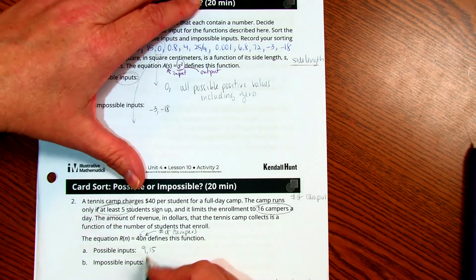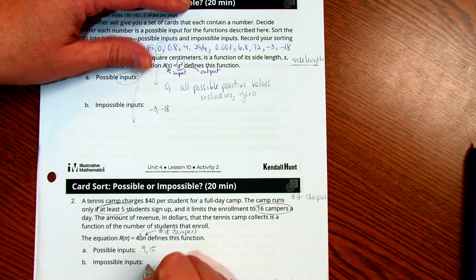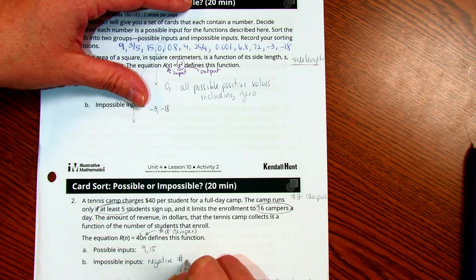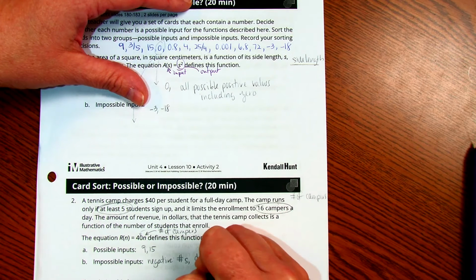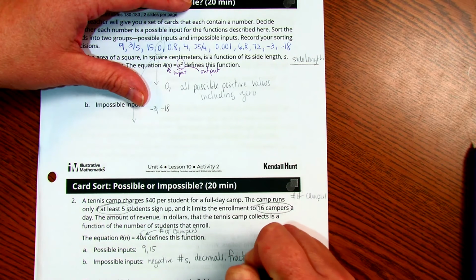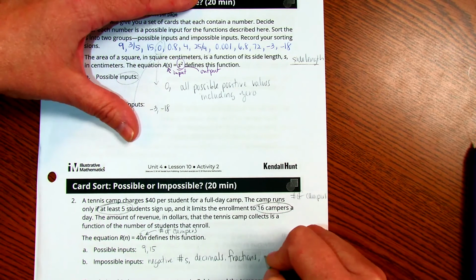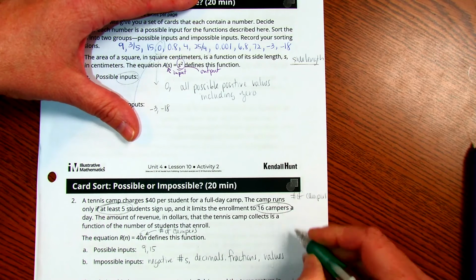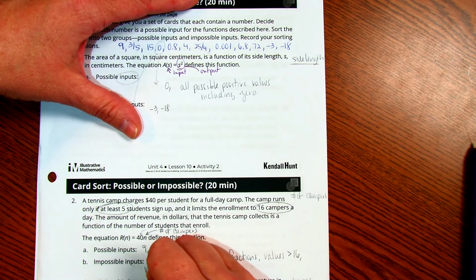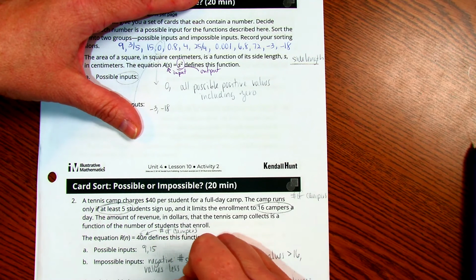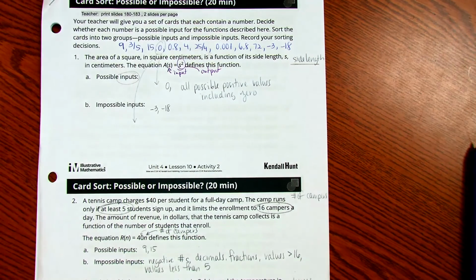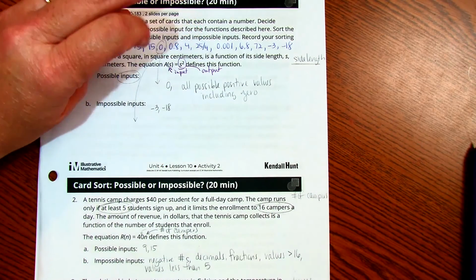So I would put impossible values as numbers like negative numbers, decimals, fractions, values greater than 16, and values less than 5, because we have certain constraints in this problem.